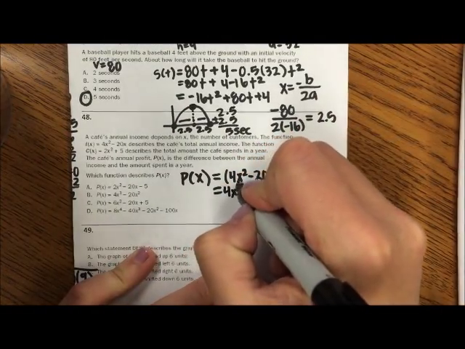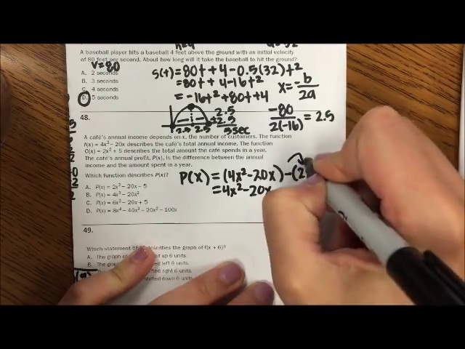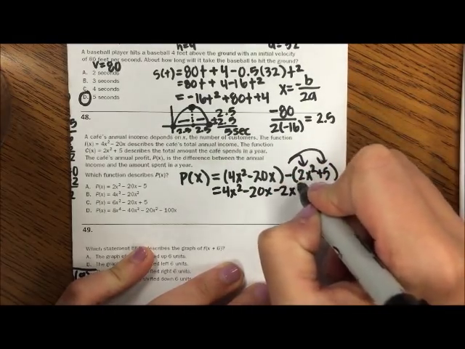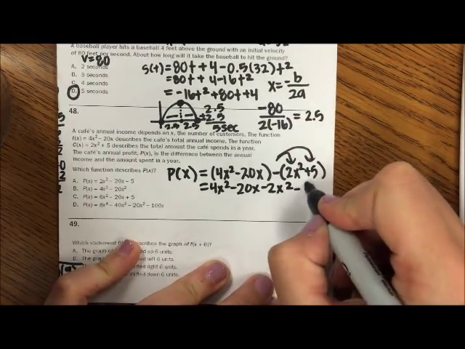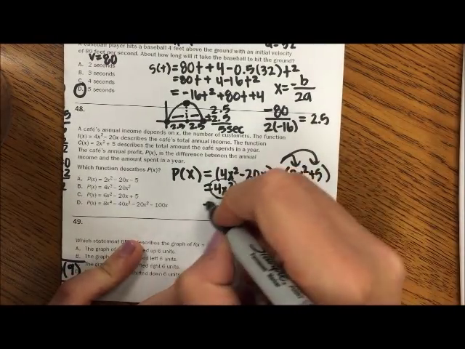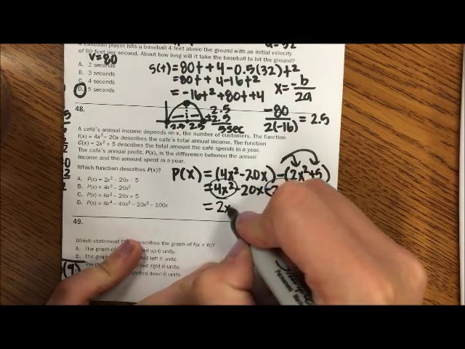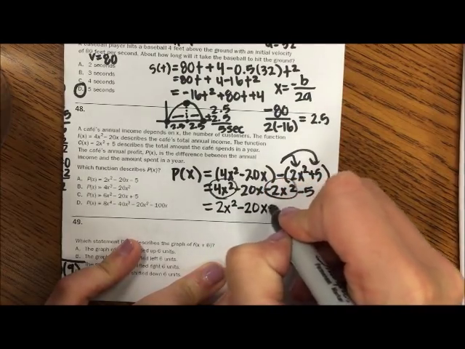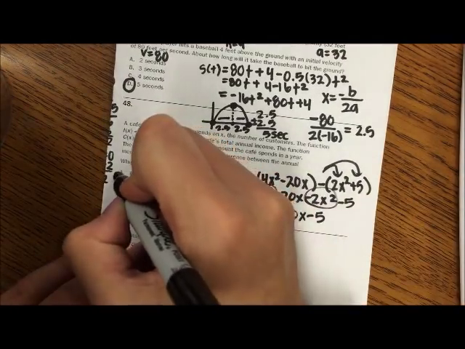So let's distribute that negative to both of these. So that would be negative 2x squared and a negative 5, and then let's combine like terms. Like term, like term. 4 minus 2 is 2x squared, and nothing else is combined, and that looks like my option A.